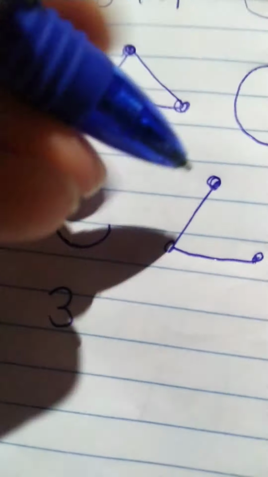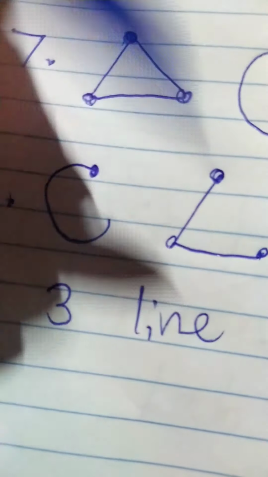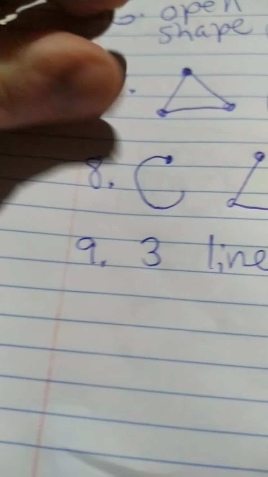3 line segments. Boom. All right, we're moving on.